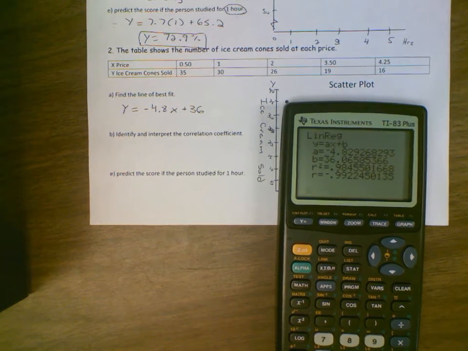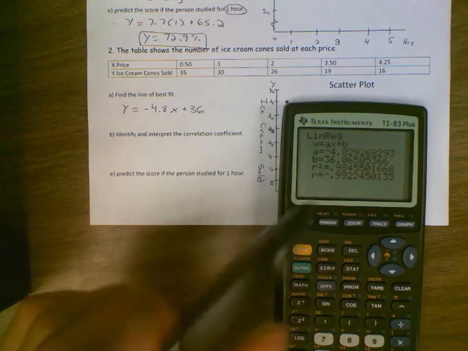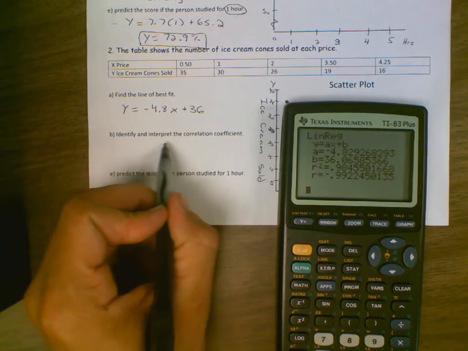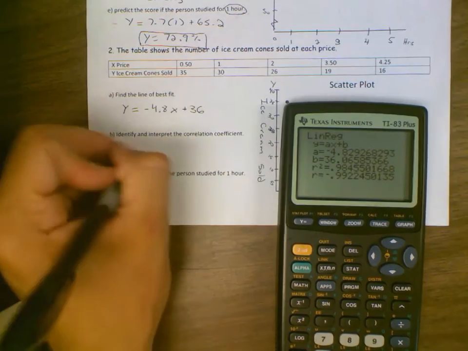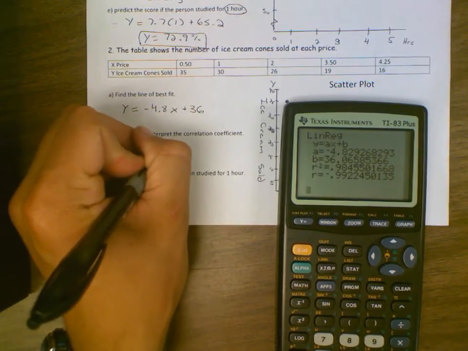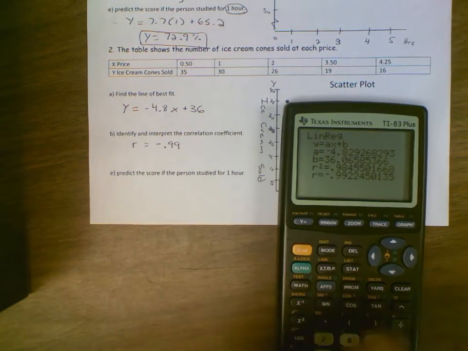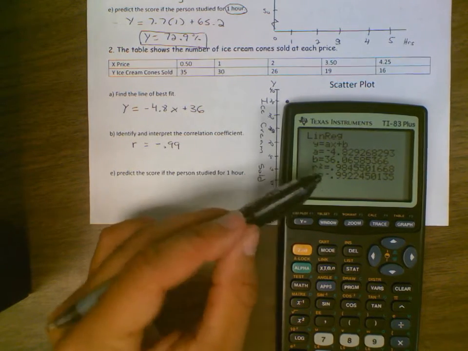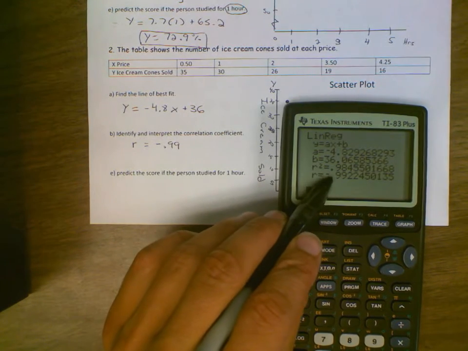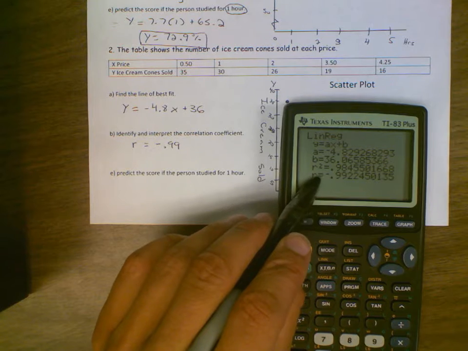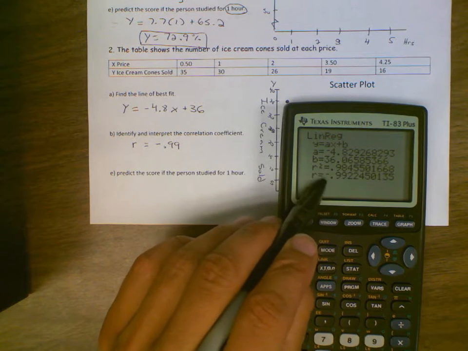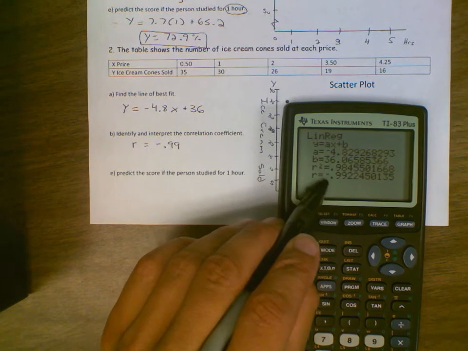And then you'll notice the R value. When part B says identify and interpret the correlation coefficient, we see that the R value equals negative 0.99. Now you've got to be careful reading some of these R values off the calculator. Some calculators, depending on which one you're using, the negative sign gets interpreted as the equal sign. So make sure you notice that this is a negative R value, okay? This is negative 0.99.